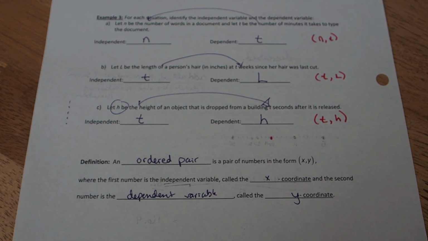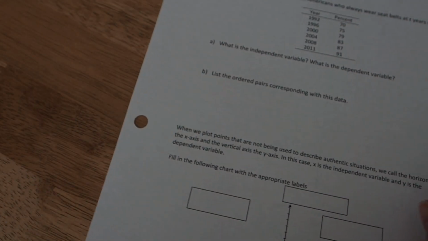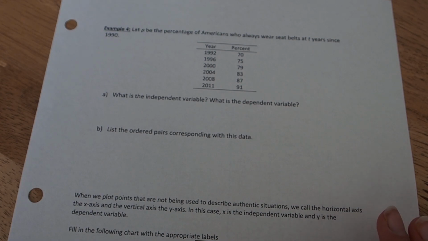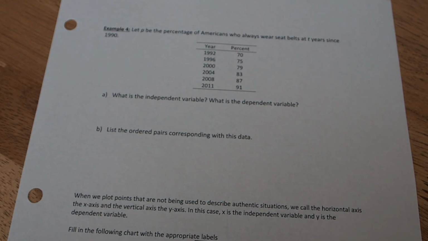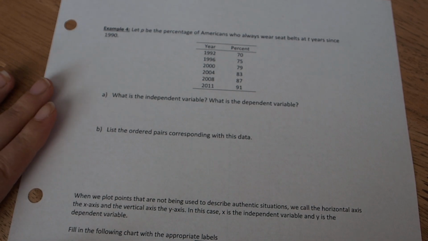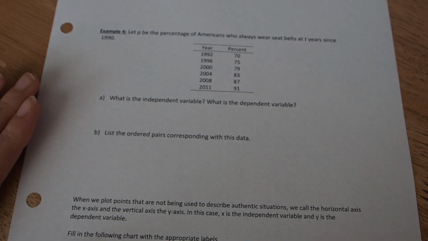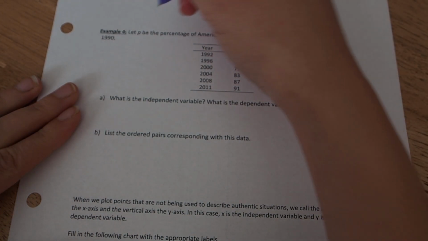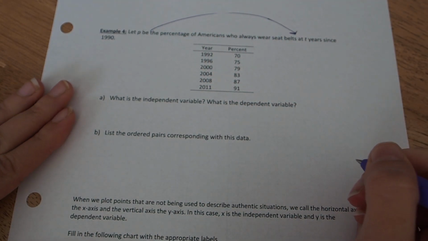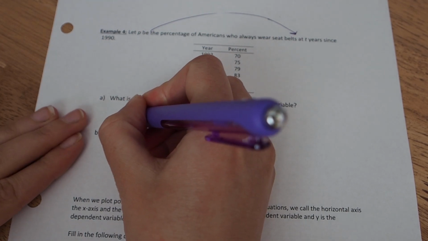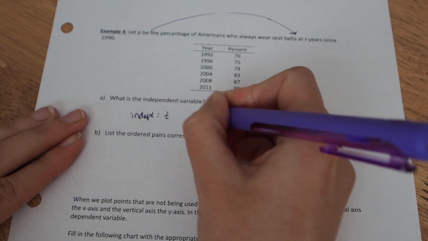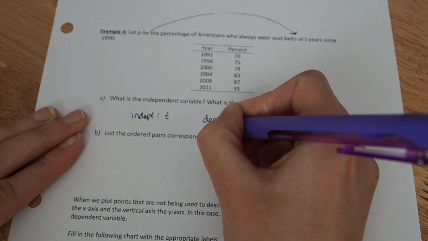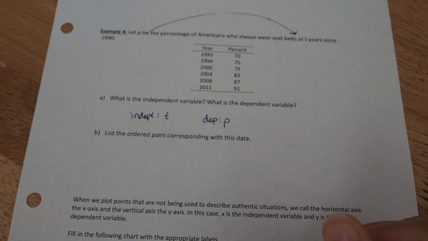Let's look at the next page. In example 4, P is the percentage of Americans who always wear seatbelts at t years since 1990. Okay. What's the independent variable and what is the dependent variable? Well, the independent variable has to be t, since the percentage of Americans is going to depend on what year it is. So the independent variable has to be t, because the dependent variable is going to be p. P depends on t. Okay?